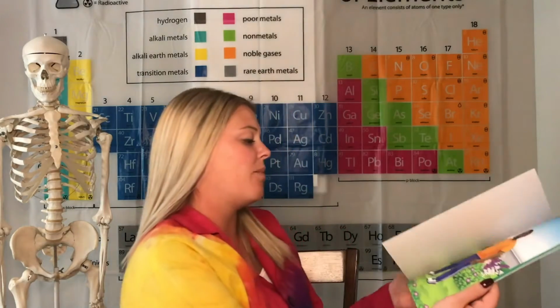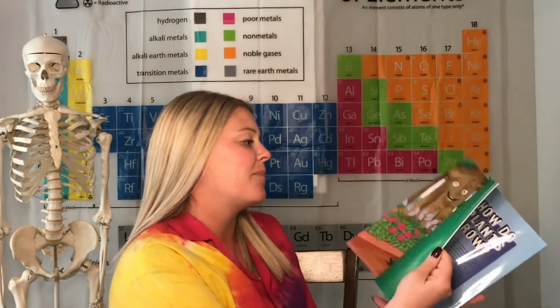Now, just like you and I, we also need energy, right? And so glucose is how the plants get their energy. So let's take a look. How Do Plants Grow by G.A. Seeley.